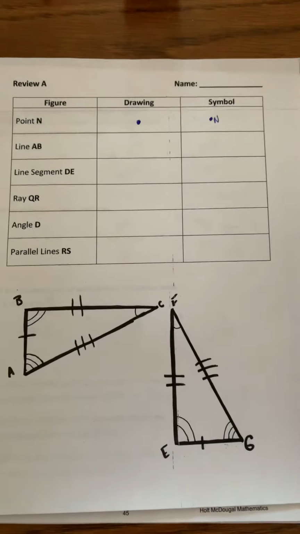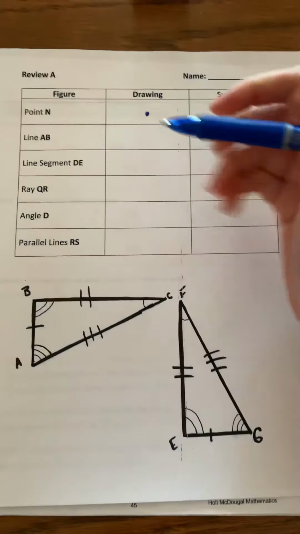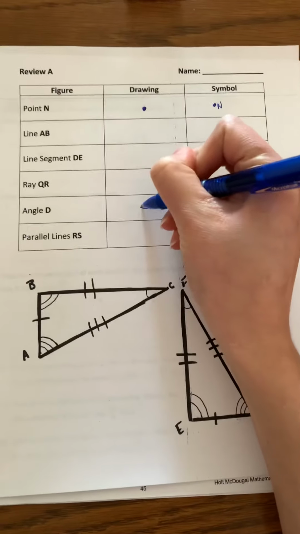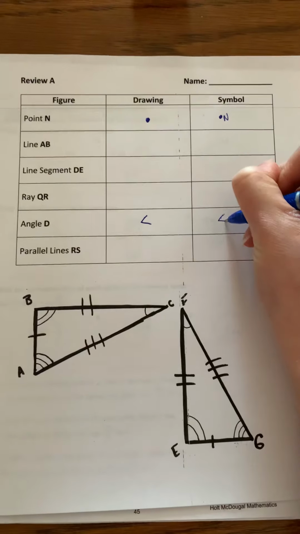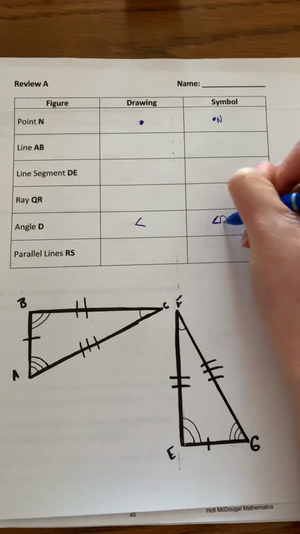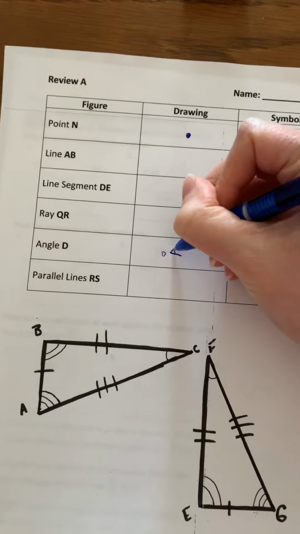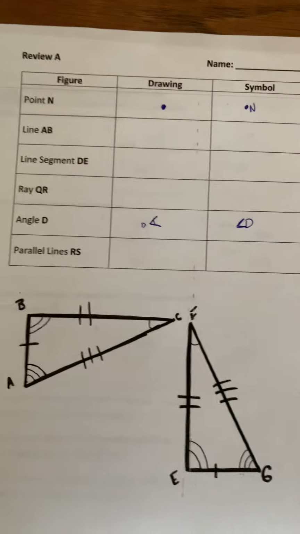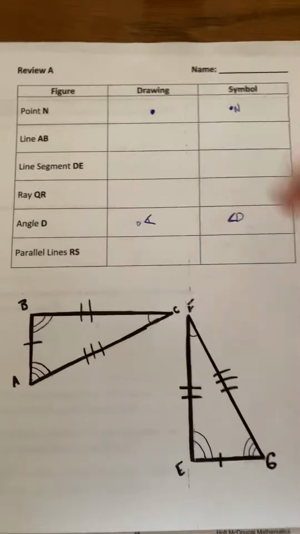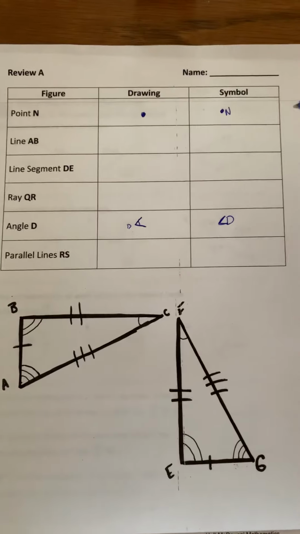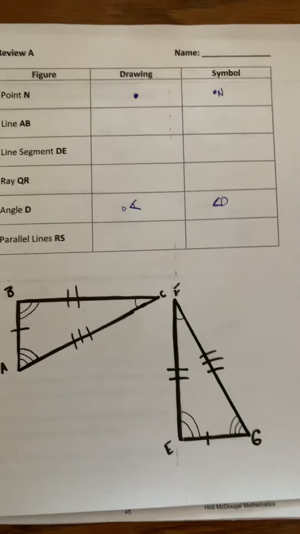You've done these before, but this is something to brush up on if you're not sure how to do it. Angle D, the symbol would be angle D. And then you can label it too, showing that this is the angle that you're talking about, not this angle and not this angle. That's not too complicated. There should have been a little piece of paper that had lesson 81 on it. If you're missing it, you can go back to lesson 81.